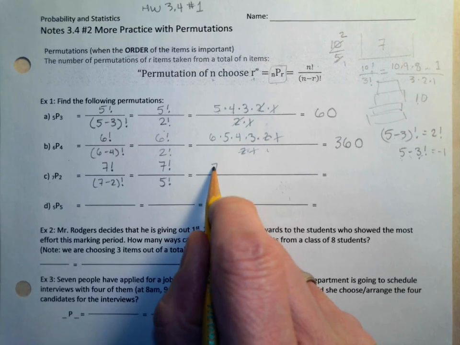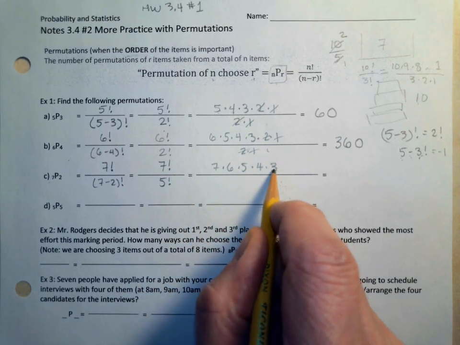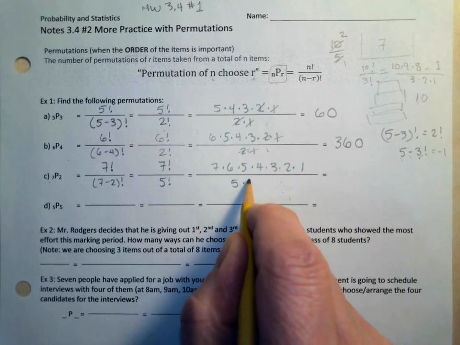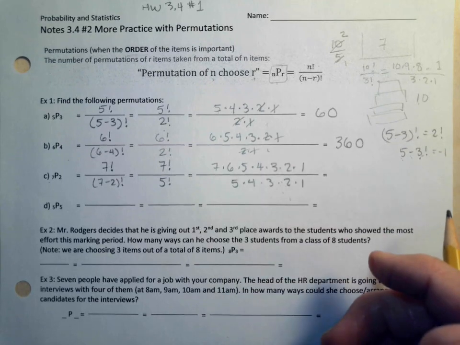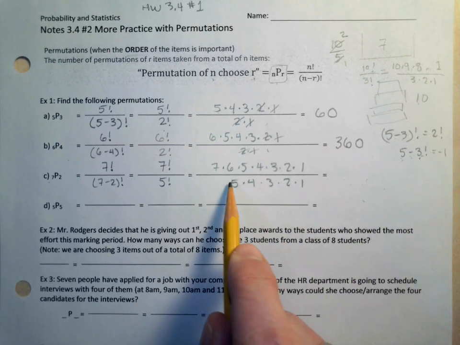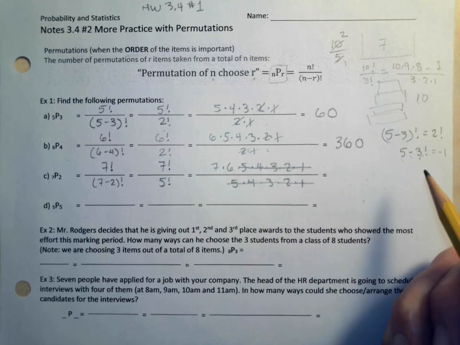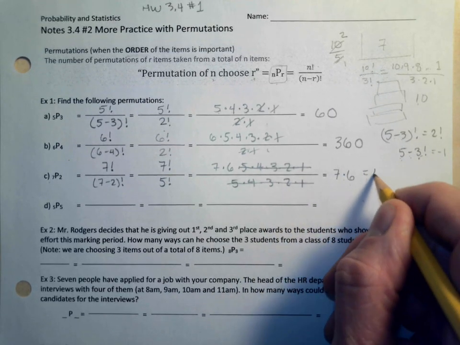So this top is 7 times 6 times 5 times 4 times 3 times 2 times 1. On the bottom, we have 5 times 4 times 3 times 2 times 1. And then you can see how the 5, 4, 3, 2, 1 cancels with the 5, 4, 3, 2, 1, right? So this is really just 7 times 6, which is 42.